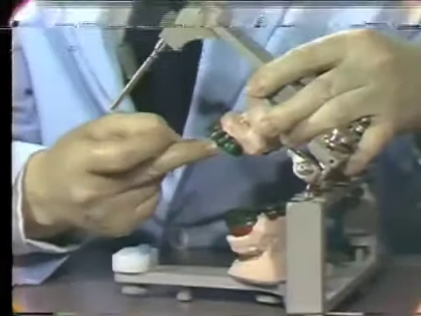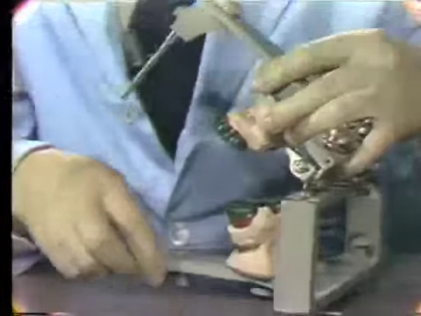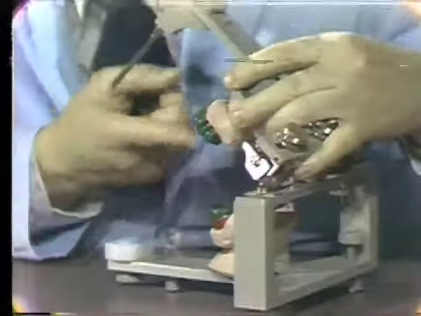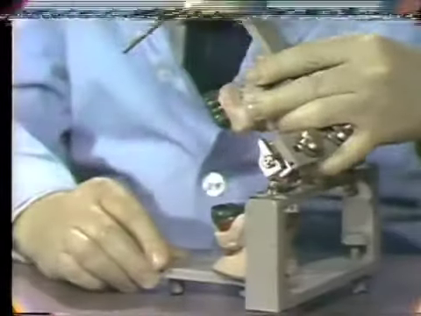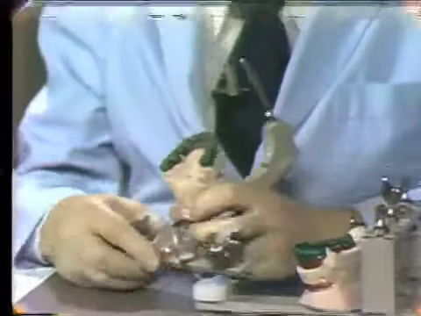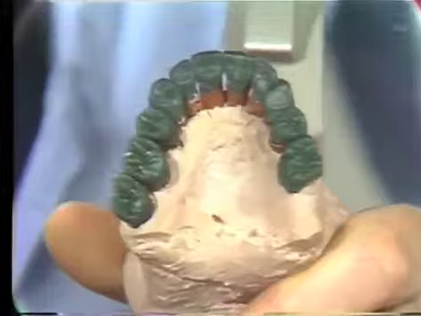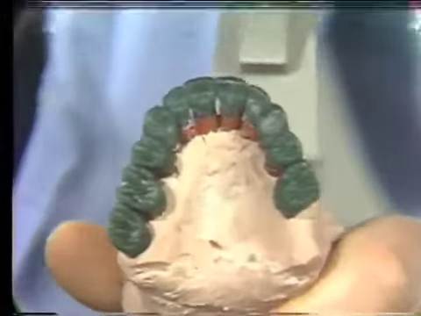That die has been elevated out of the working model by the wax chip and so on, then it'll be an erroneous occlusion. As you can see here, we have a full wax up of the posterior occlusion and of the anterior teeth.